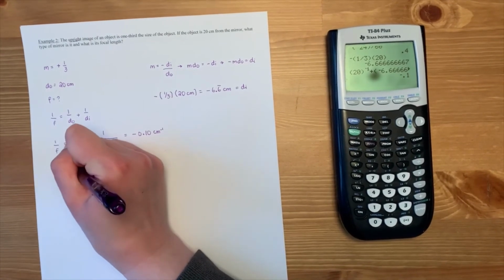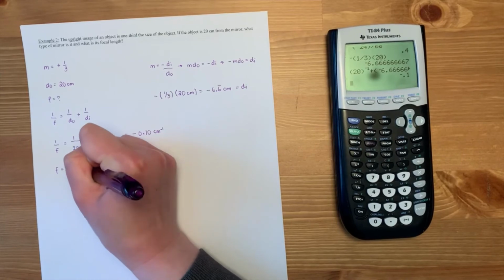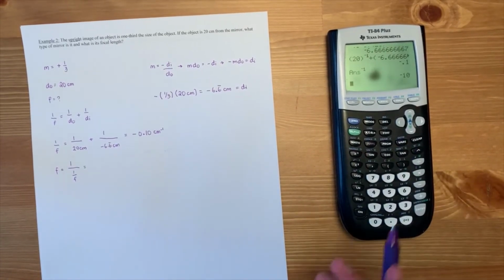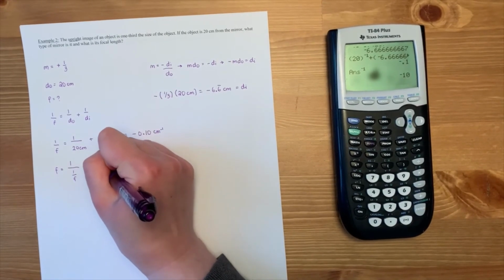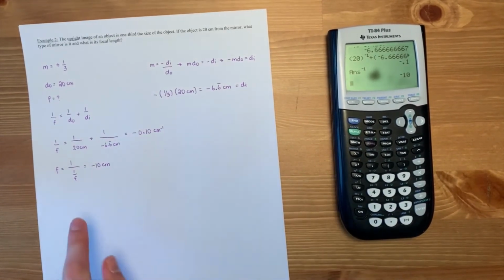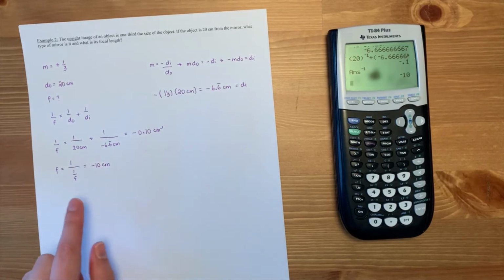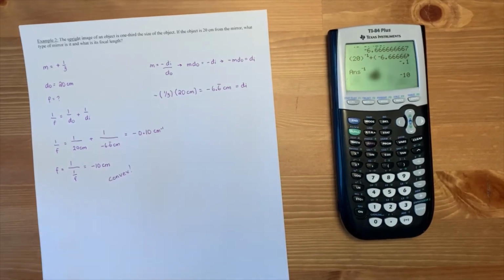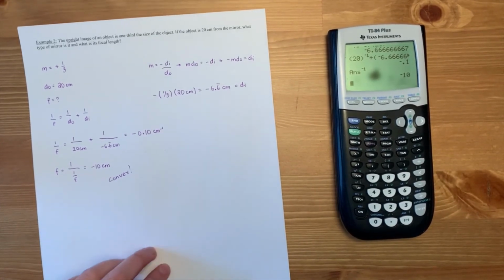So to get f, we have to do 1 over f. So that's just 1 over the number that I just got. And that gives negative 10 centimeters. So we found our focal length. The focal length is negative 10. And now it says, what type of mirror is it? So we have memorized that focal lengths are always negative when you have a convex mirror. So because we got a negative here, the type of mirror must have been convex.